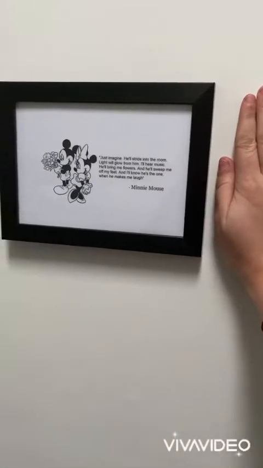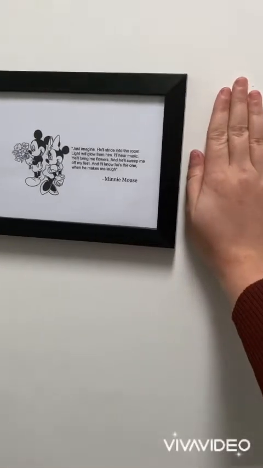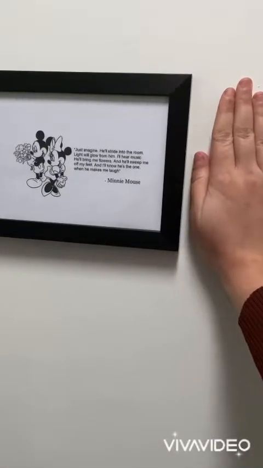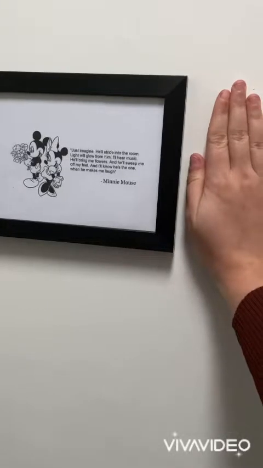Let's measure this picture frame. I've lined my hand up next to it, and this picture frame measures the same as one of my hands.